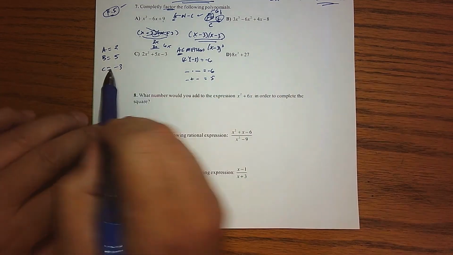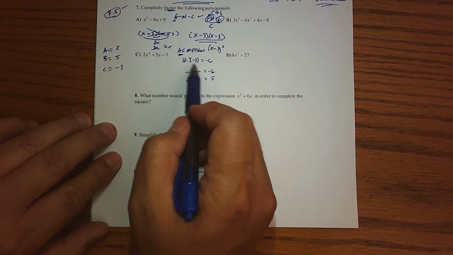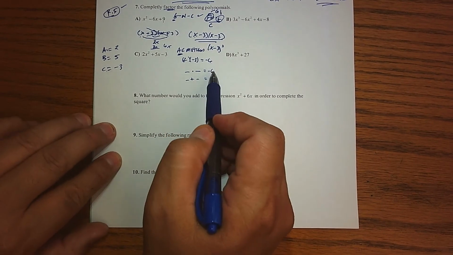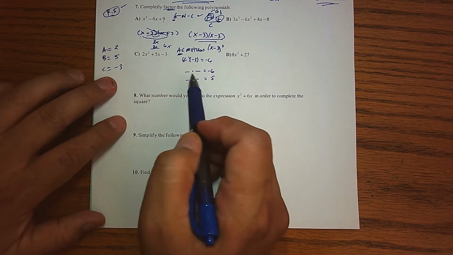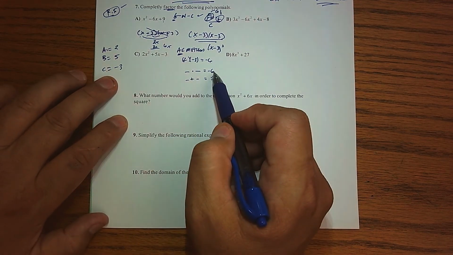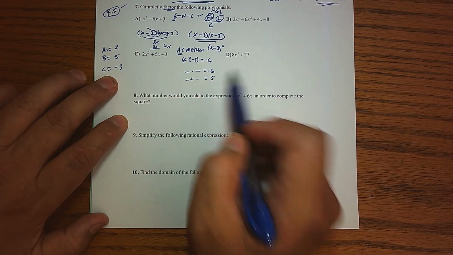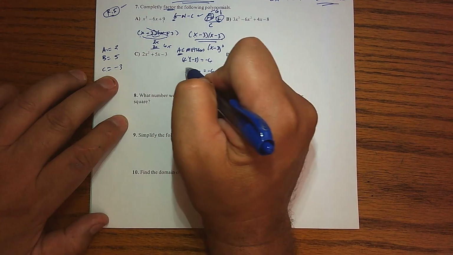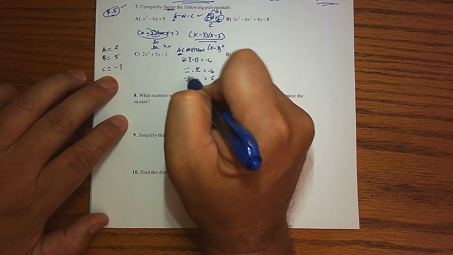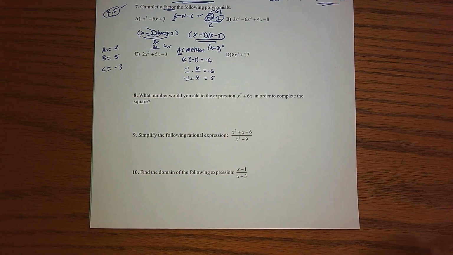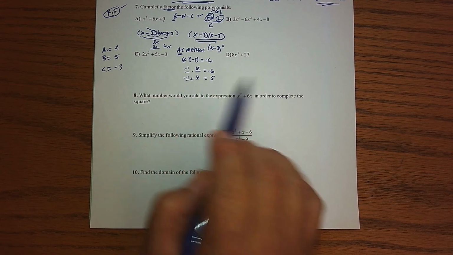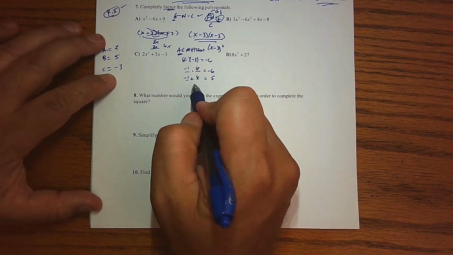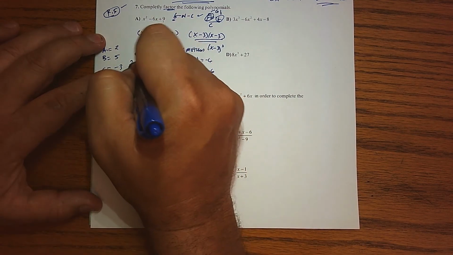So A and C create the number I need, and then B comes into play when I'm trying to find that guess. What two numbers multiply up to negative 6, but at the same time add up to 5? I think negative 1 and 6 are the two numbers. If I multiply them, I get negative 6. If I add them, I get positive 5. Now that we've found those two numbers, here's what happens with them.